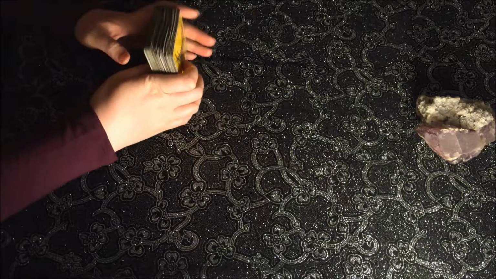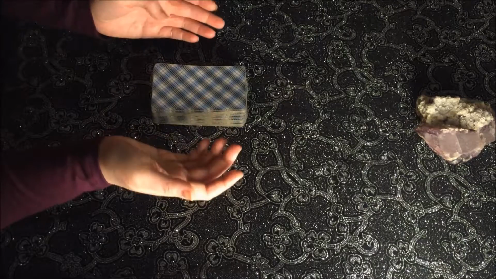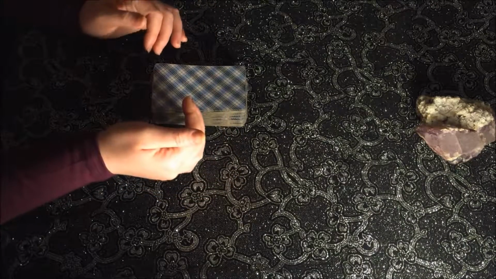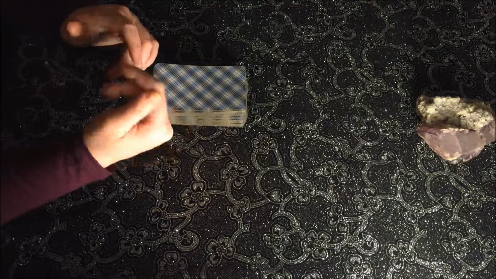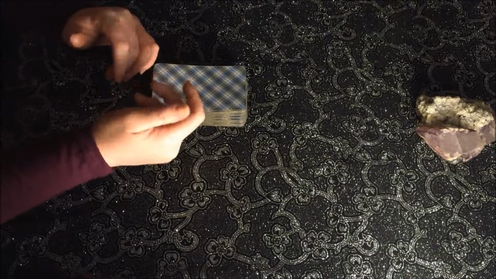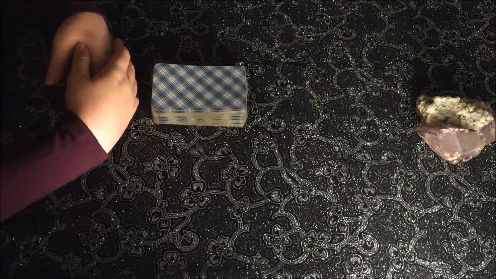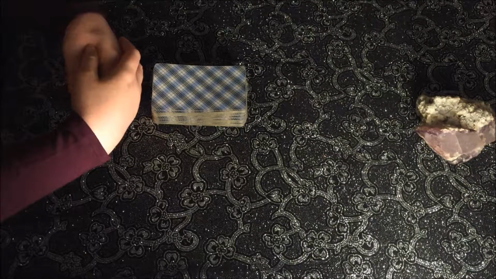And really, no matter what time spread you choose to do, they're all useful in looking back with hindsight to see how the cards you pulled represented the energy that played out. That, to me, is the best way of learning the meaning of the cards and additional meanings that are personal to you that you wouldn't necessarily find in a book or online.